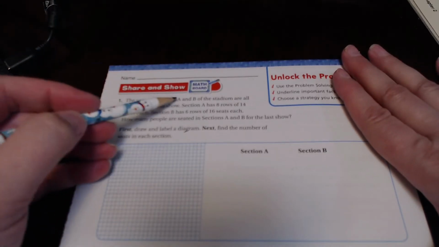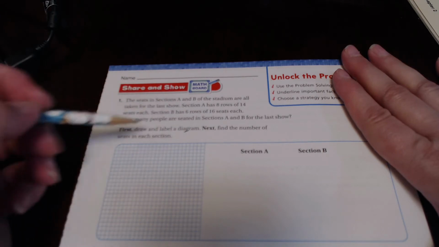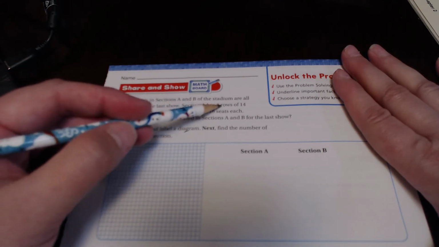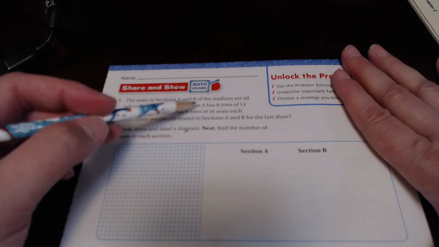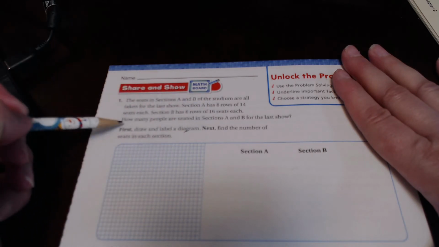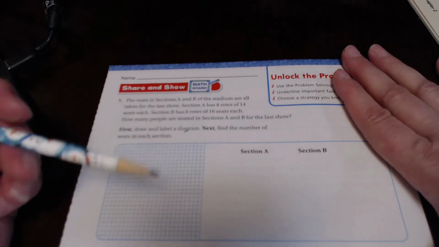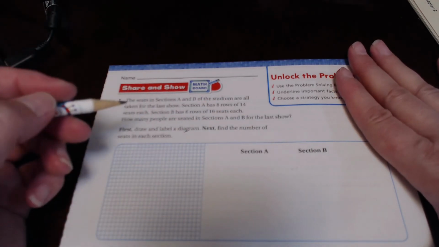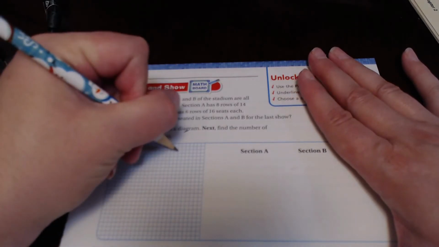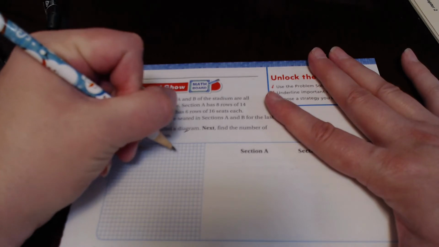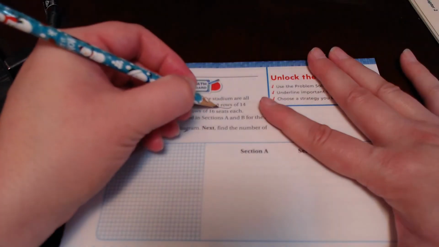The seats of section A and B of the stadium are all taken for the last row. Section A has 8 rows of 14 seats each, and section B has 6 rows of 16 seats each. How many people are seated in section A and B for the last row? So once again, draw yourself a diagram. So for section A, you have how many rows? 8.